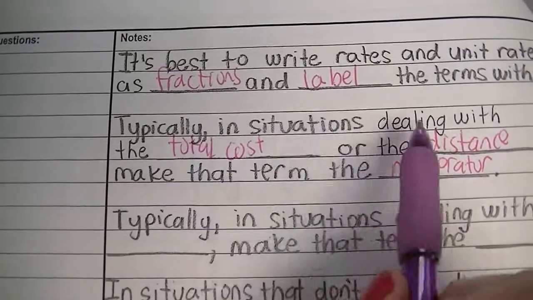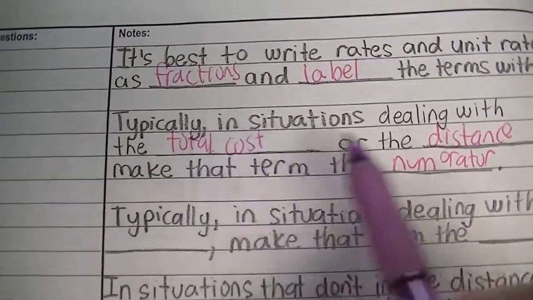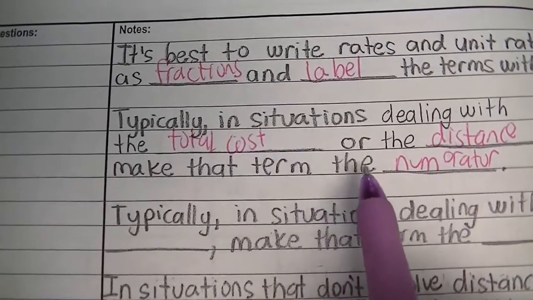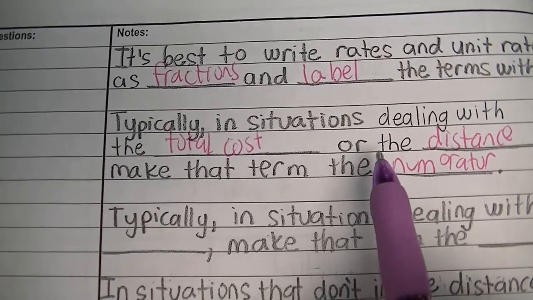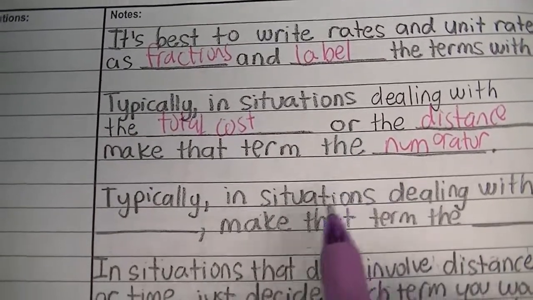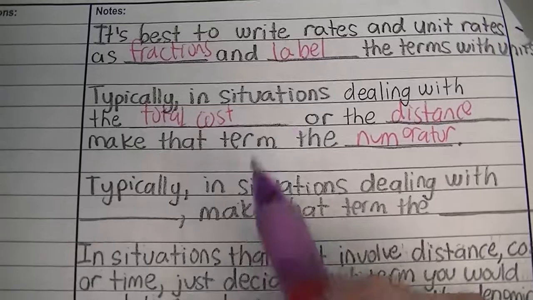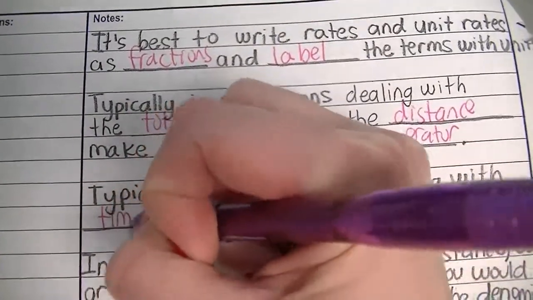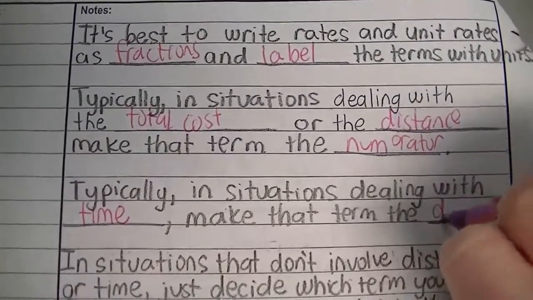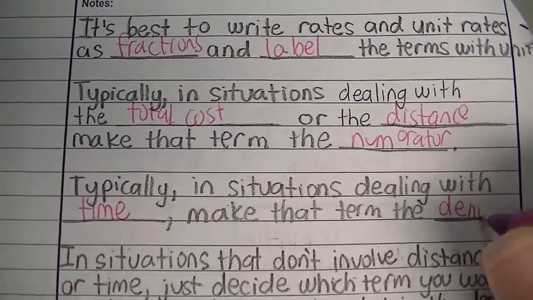So typically in situations dealing with the total cost of something or the distance of something, make that term the numerator when you're setting up your rates, okay? And then typically in situations dealing with time, make that term the denominator. So the bottom number would be time.